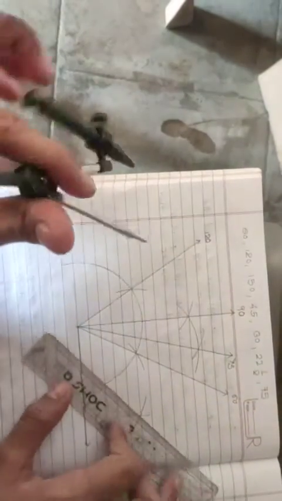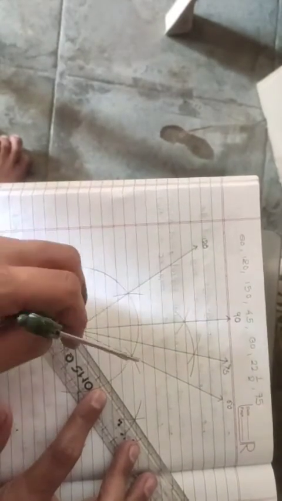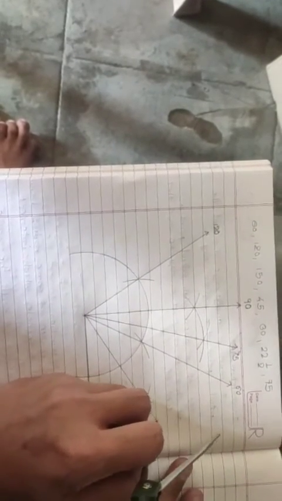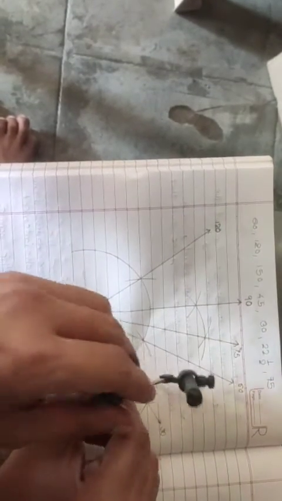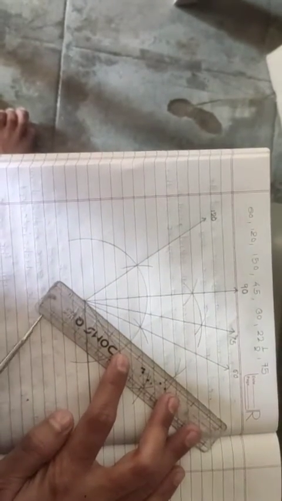If you bisect the 0 and 60 degree lines, you get the angle 30. Now if you bisect the 30 and 60 degree lines, you get 45, because 30 plus 60 is equal to 90, and if we divide by 2, it will be the 45 degree angle.